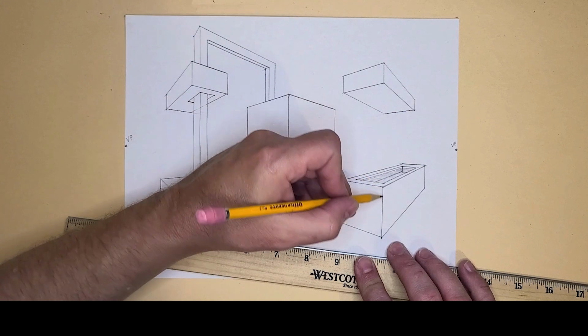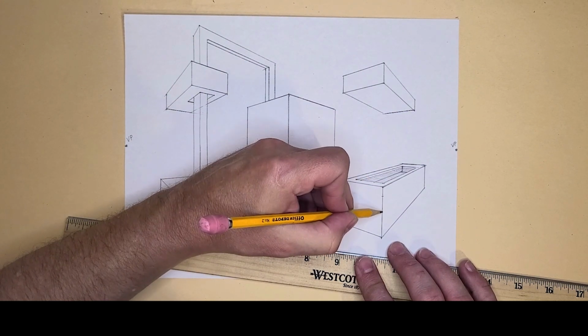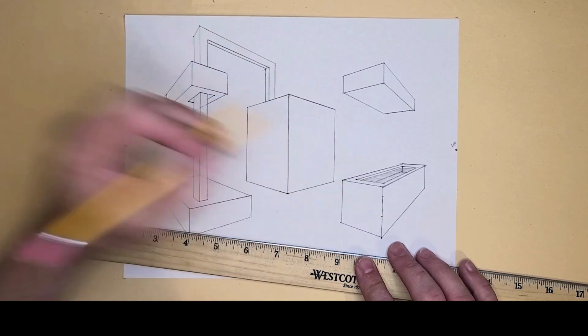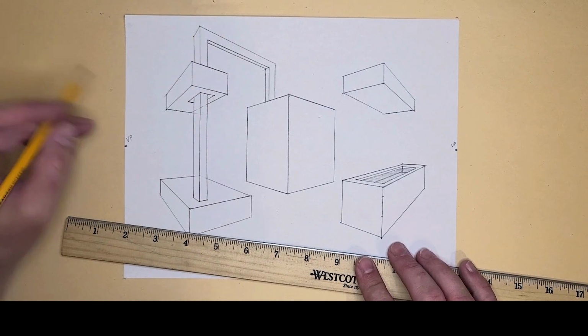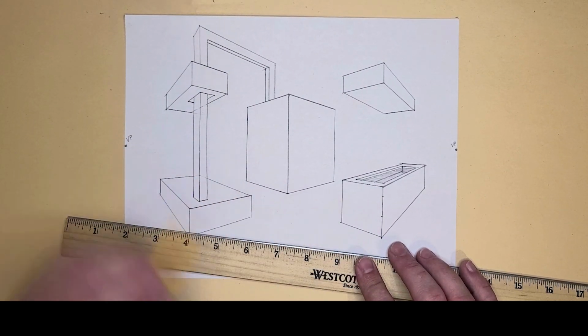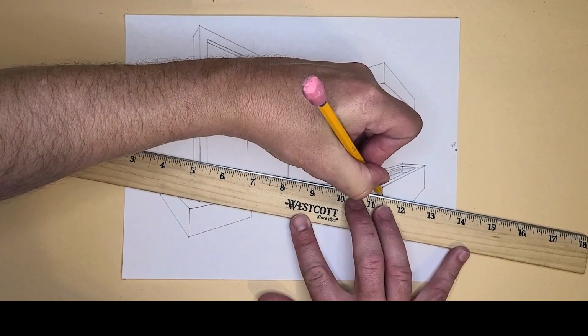So the easiest way to begin would be to mark the front corner of the box with 2 lines. And these lines are going to be defining the height of the top of the window and the bottom of the window. And then what we're going to do is line up our ruler with this mark and our left and right vanishing points in order to find the height of the top and bottom of our windows.